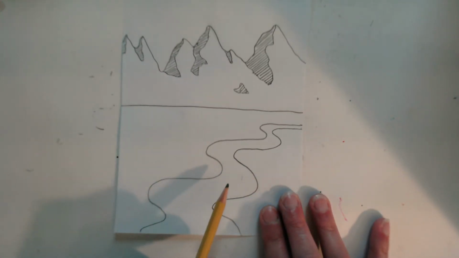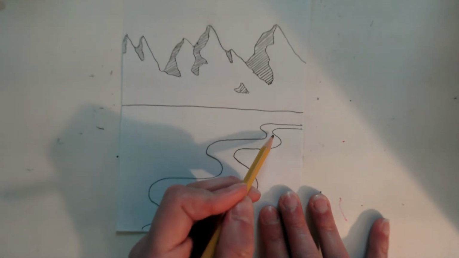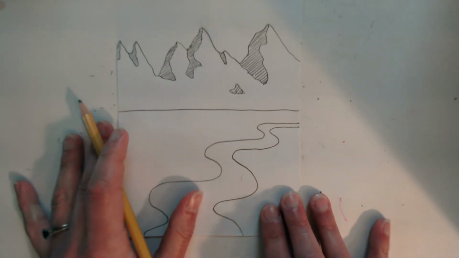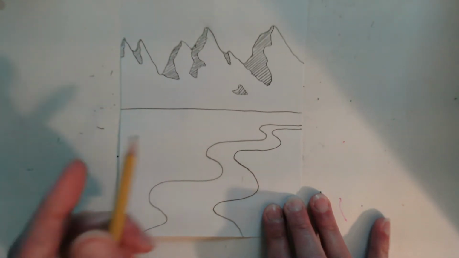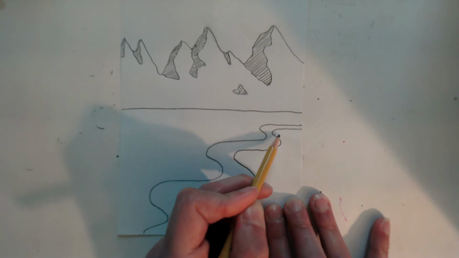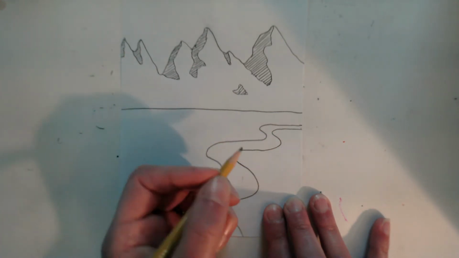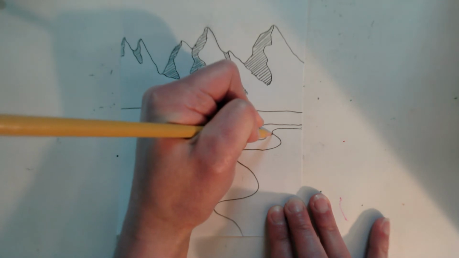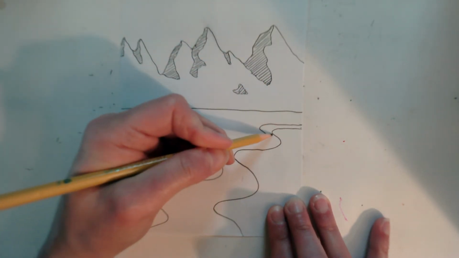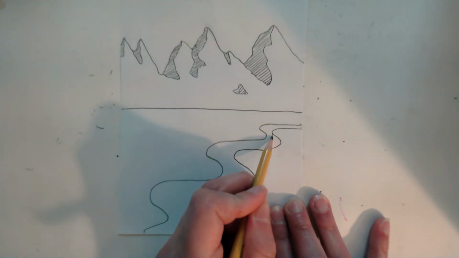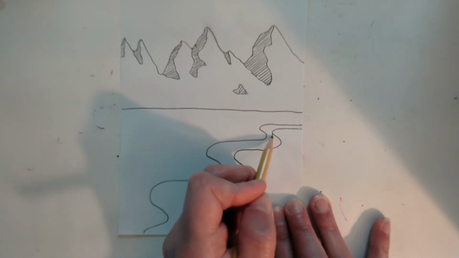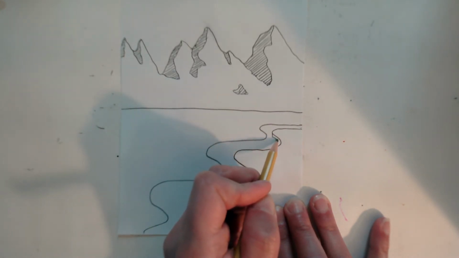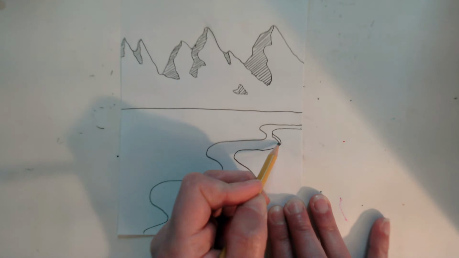However, the next thing we're going to be adding to this is the shore. So rivers usually don't have a perfectly beautiful, nice little slope going down to the water. They have an edge. So anywhere there's a little curve, I'm going to be adding a vertical little line. This one's going to be very short because this is way in the back, and so it's going to be smaller. But I'm just going to add another little second line there.